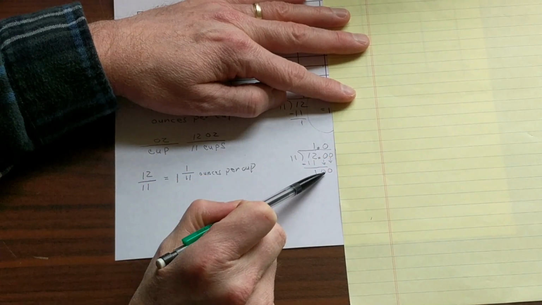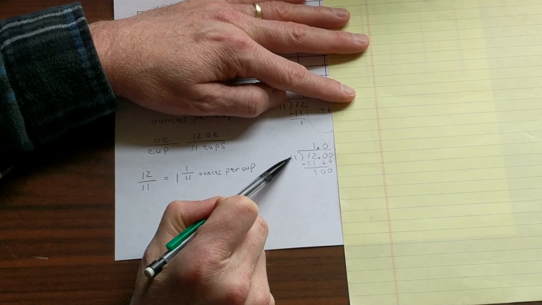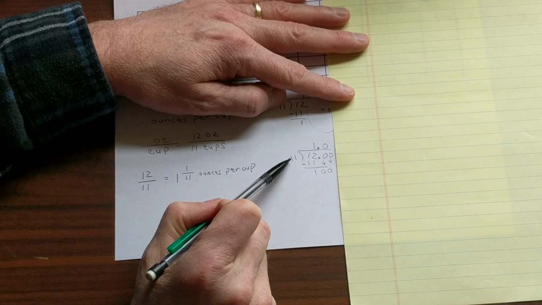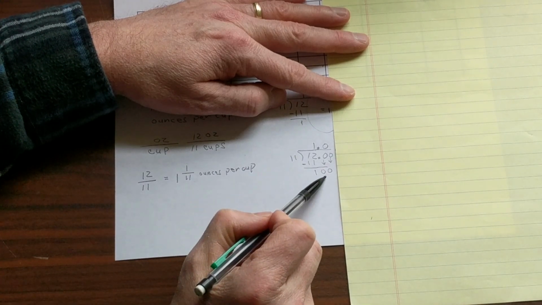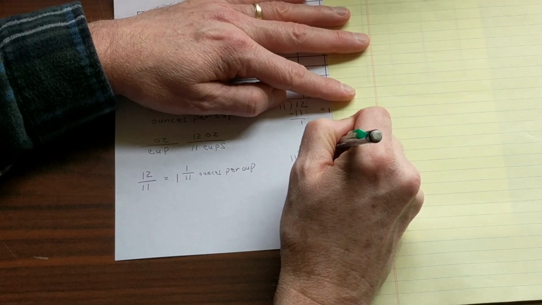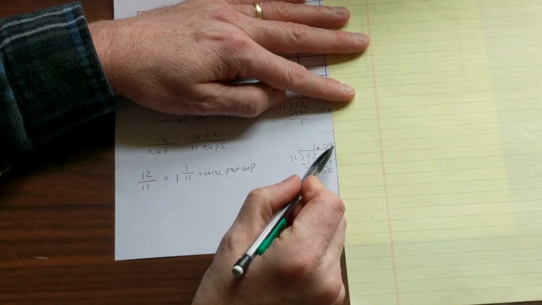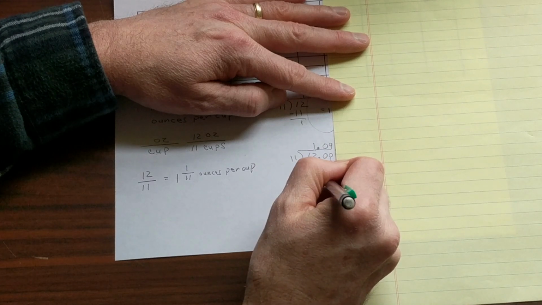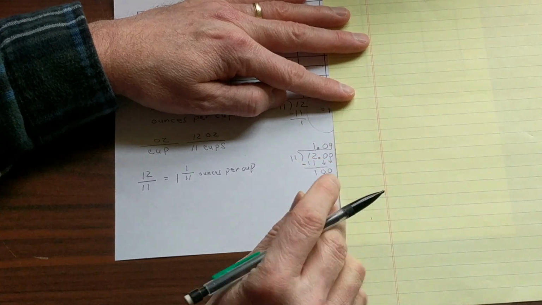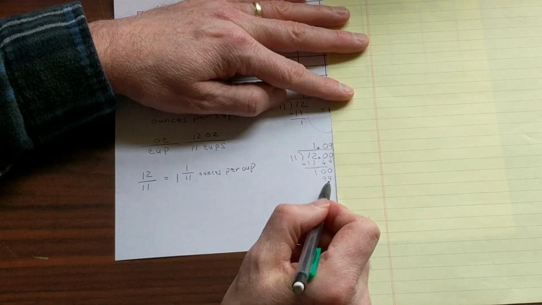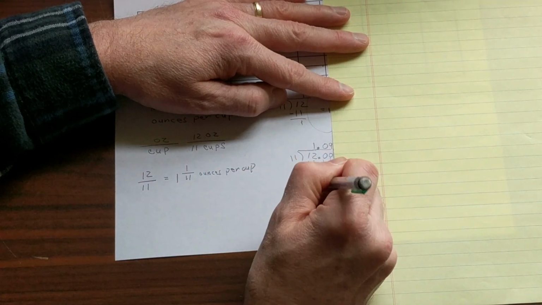Does 11 go into 100? Yes, it does. And you might remember that when you're multiplying 11s, you end up with things like 99, 88, 77. So we know that 99 is pretty close to 100, so that's probably going to be a 9 there. 9 times 11 is 99. Remember that you need to make that 99 go right up against this edge. We'll subtract.